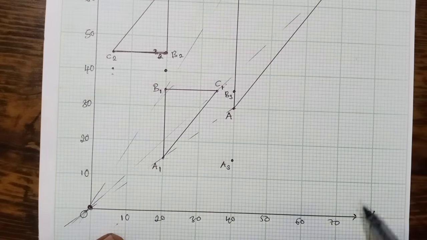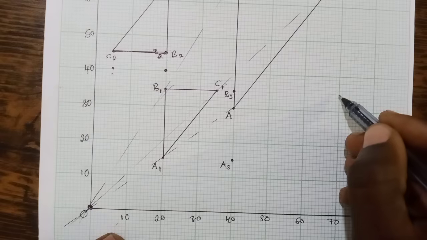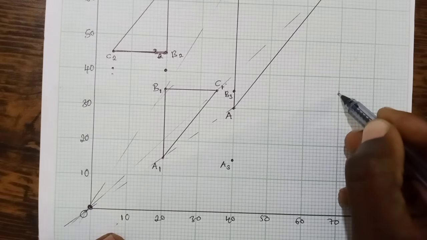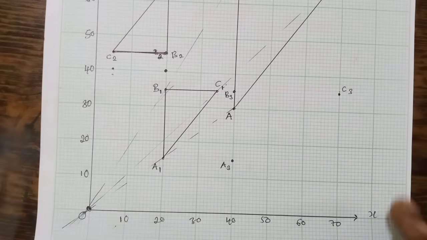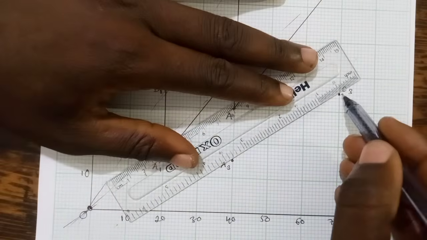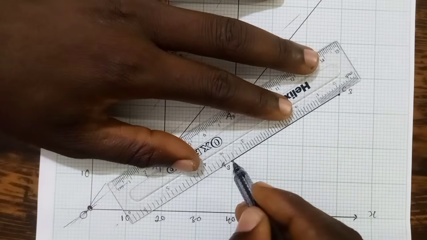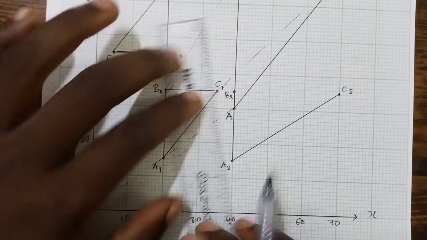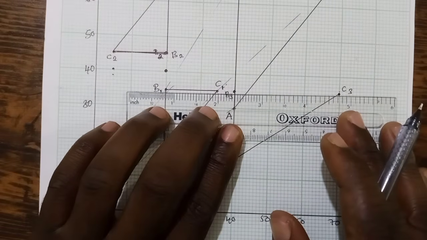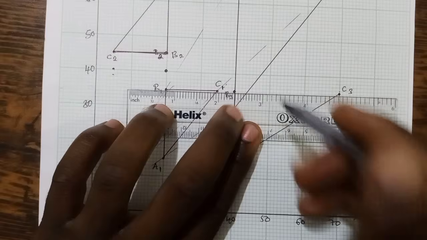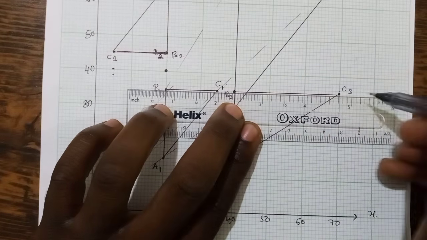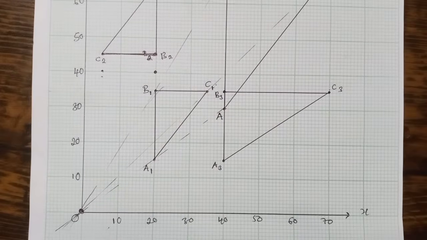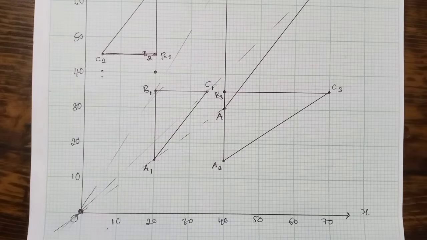C3 is 70,35. It's supposed to be somewhere here. So this is C3. So now we can join the points. This is how the triangle will look. So we're done there. We have drawn.